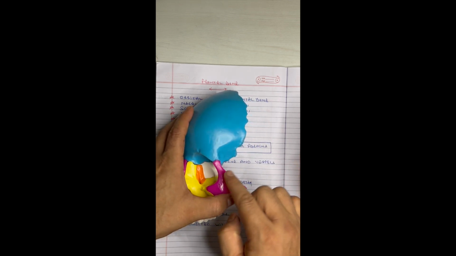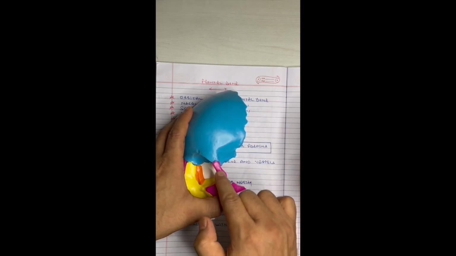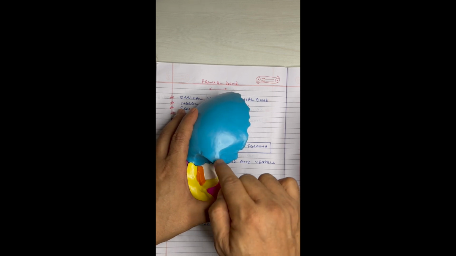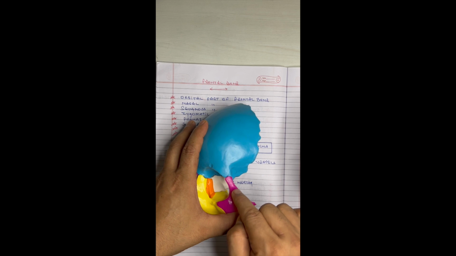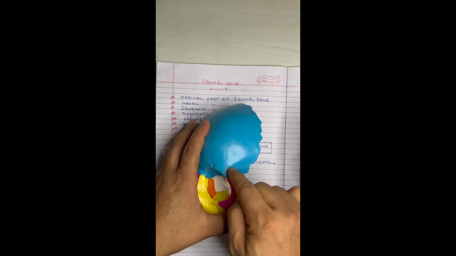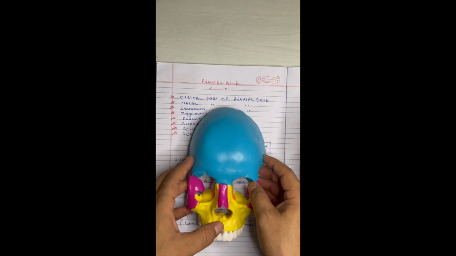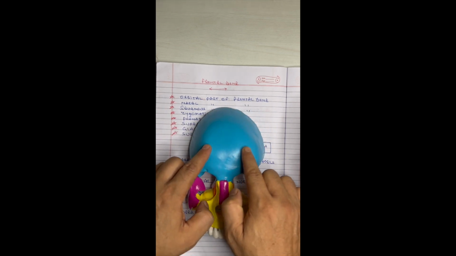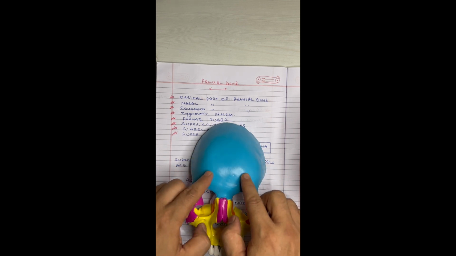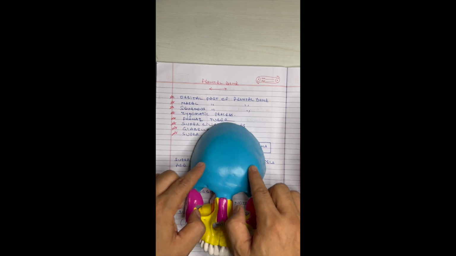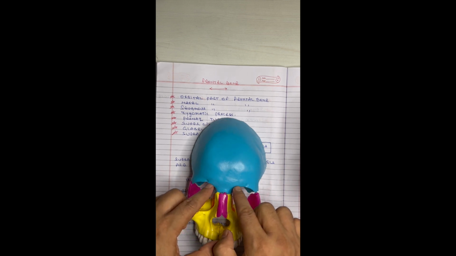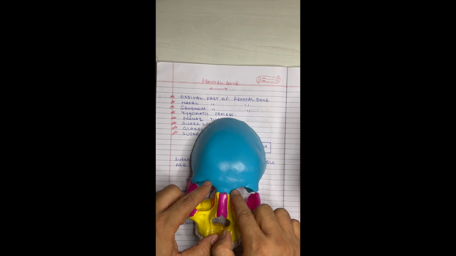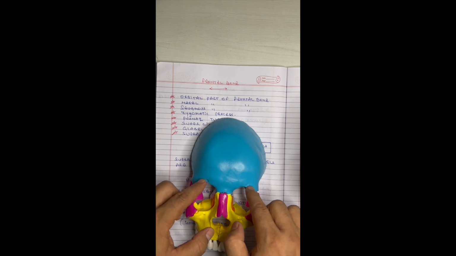On the side, it's articulating with the zygomatic bone. The part of the frontal bone which is articulating with the zygomatic bone is called the zygomatic process of the frontal bone. Now this bump-like structure here is called the frontal tuber, right? Now here we can see the arch-like structure that is called the superciliary arch.